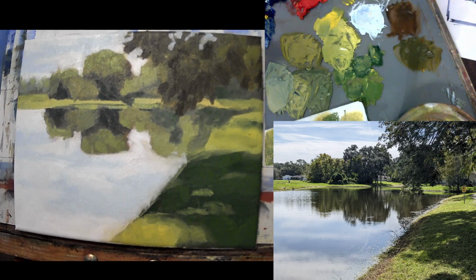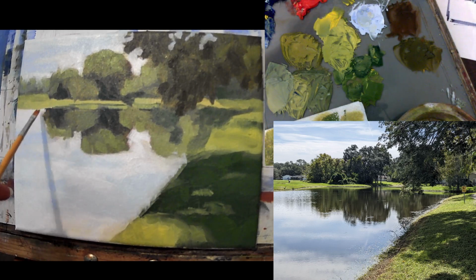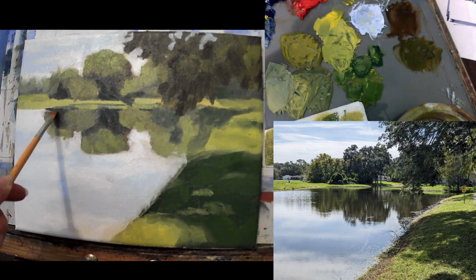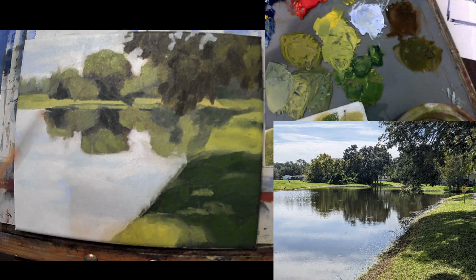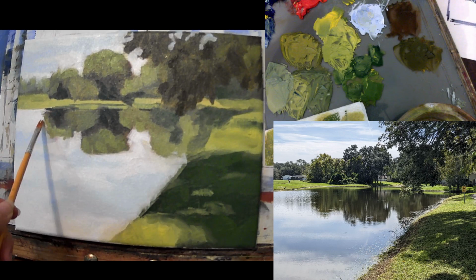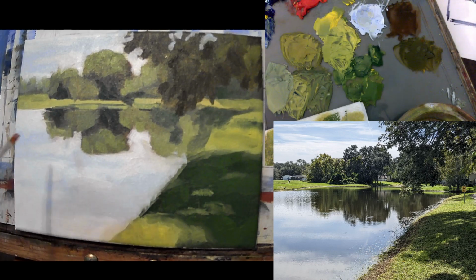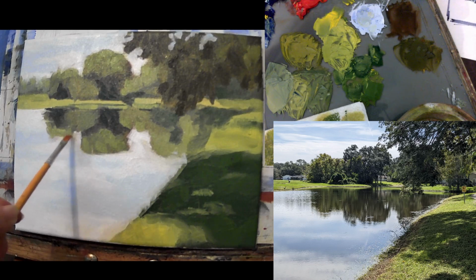If you have color that is wet, you can drag little pieces of it across, and then notice how it looks like the ripples are happening in the water.